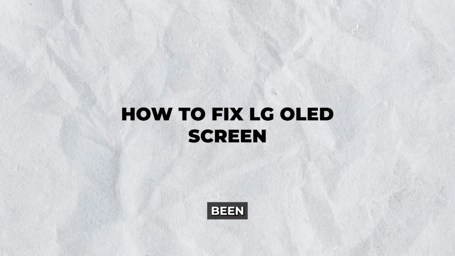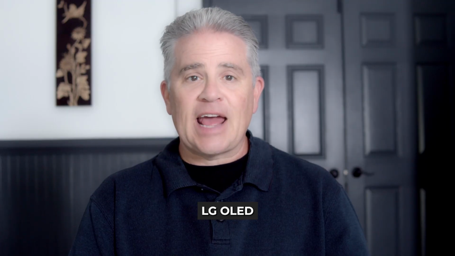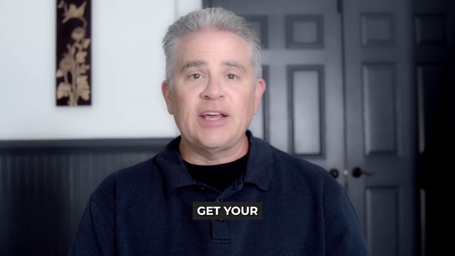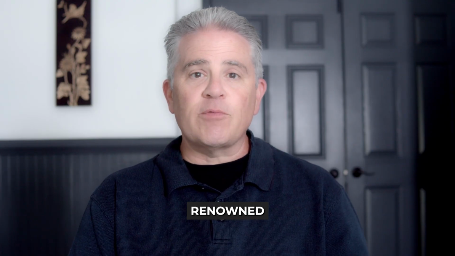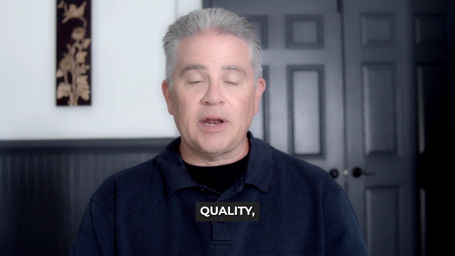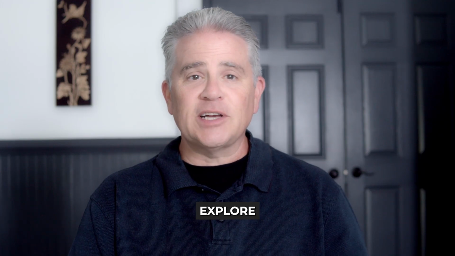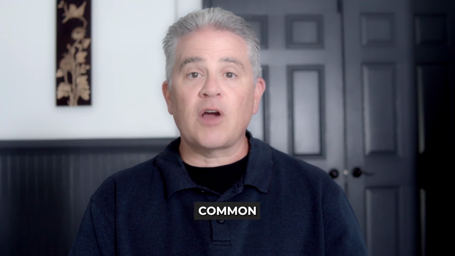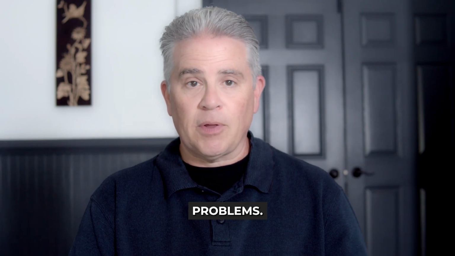Hey everyone, if you've been experiencing issues with your LG OLED screen, you're not alone. In this guide, we're going to delve into how to fix LG OLED screen problems to get your TV back to delivering stunning visuals. LG OLED screens are renowned for their exceptional image quality, but like any technology, they can sometimes run into glitches. Fear not, as we explore straightforward methods to resolve common issues such as screen discoloration, image retention, or power problems.